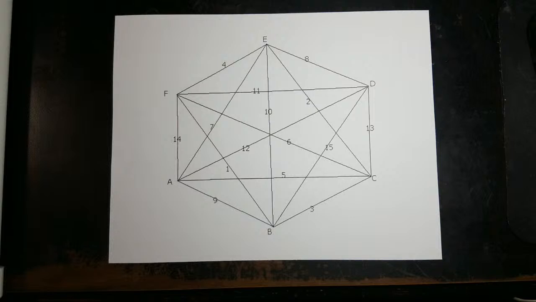Now, this is clearly a 6 vertex problem. How many edges are there? There are 15 edges connecting all these vertices. Again, the calculation there would be n times n minus 1 divided by 2.